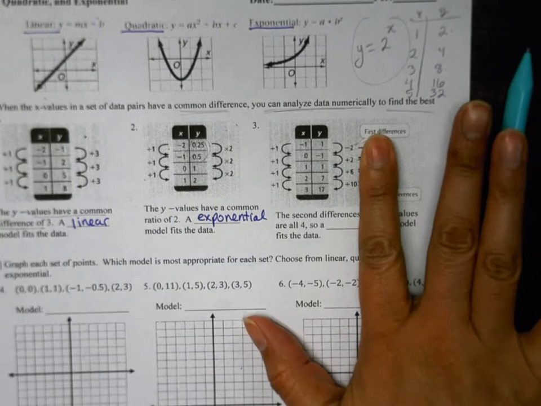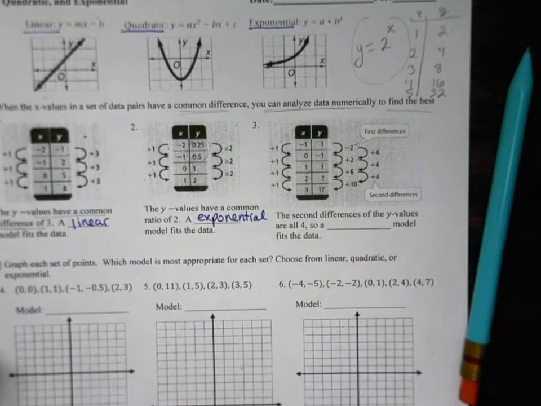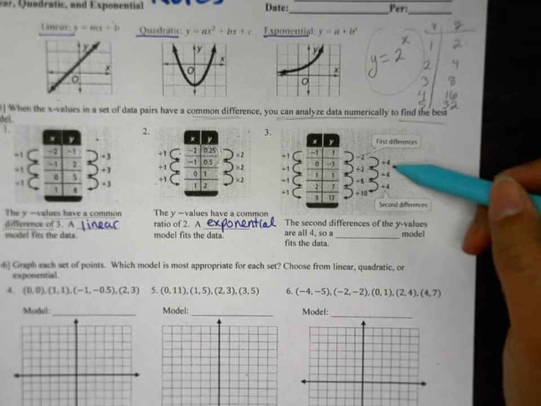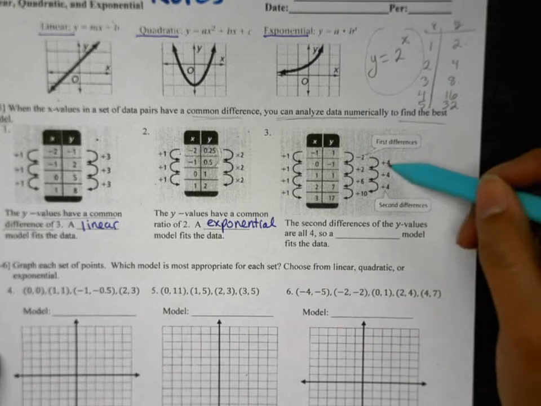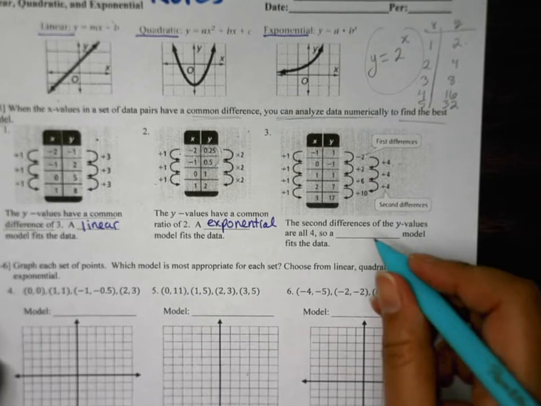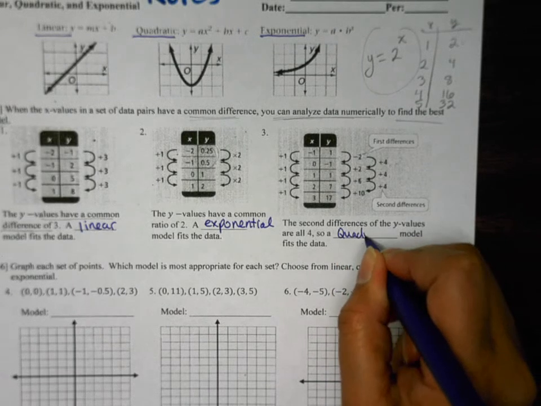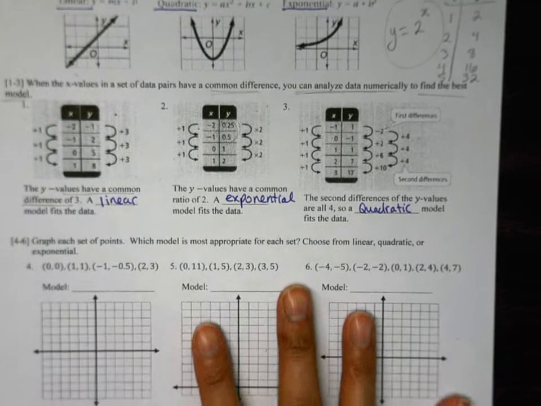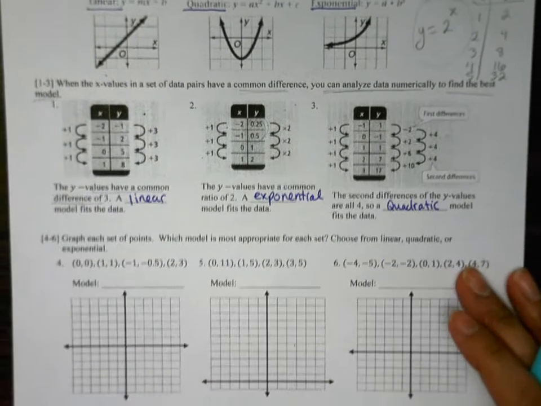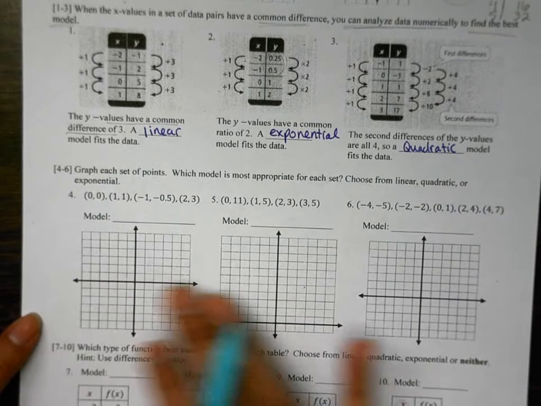No. So what you're going to do first is check for these two. Is there a common ratio? Is there a common difference? There is not a common difference. There's not a common ratio. So what you do is you look for the common difference and you do it a second time. When you do it a second time, is there a common difference? Yes. If there is a common difference on the second one, then we say that one is quadratic. Questions?